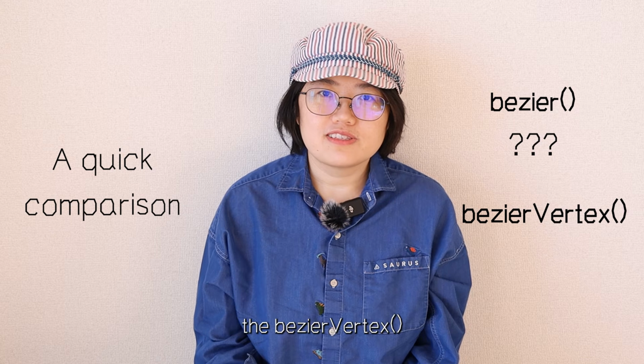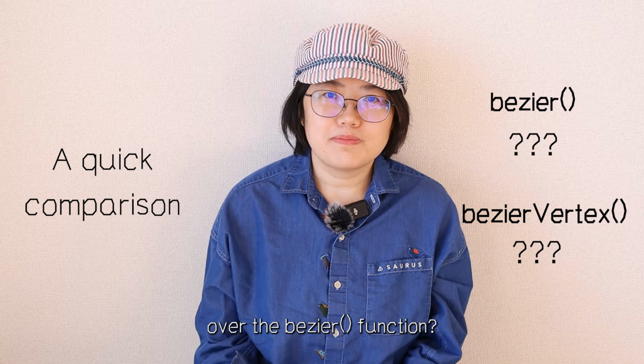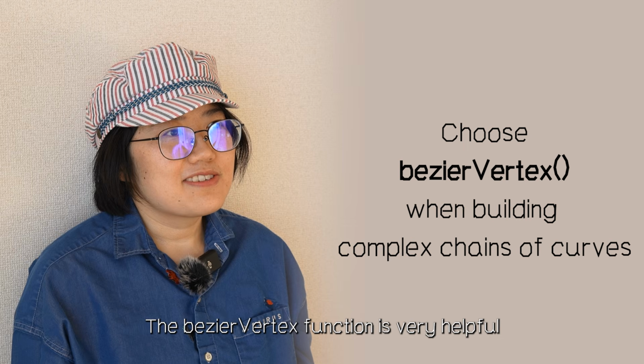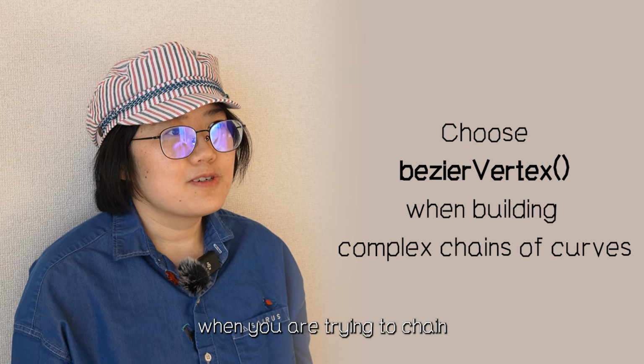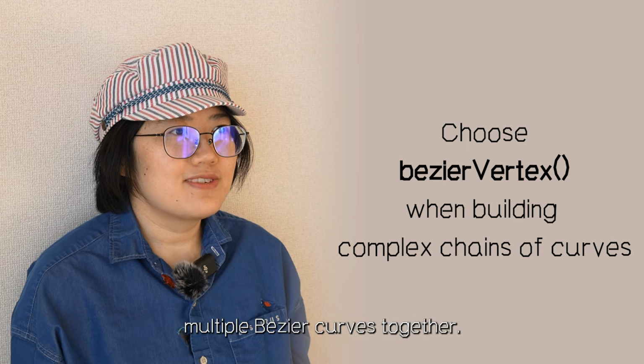Why would you choose the bezierVertex function over the bezier function? The bezierVertex function is very helpful when you are trying to chain multiple Bezier curves together.